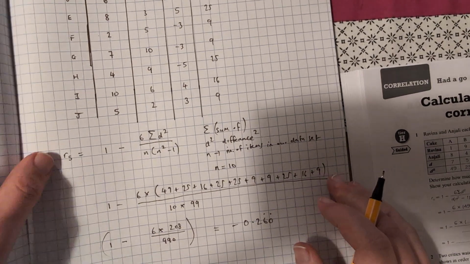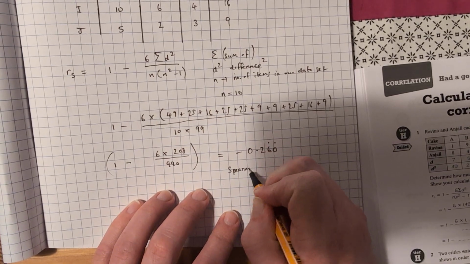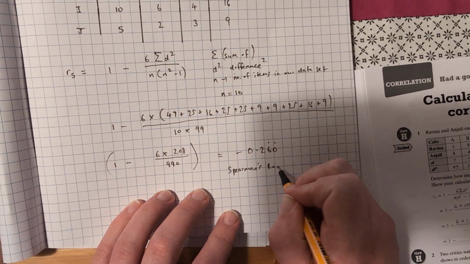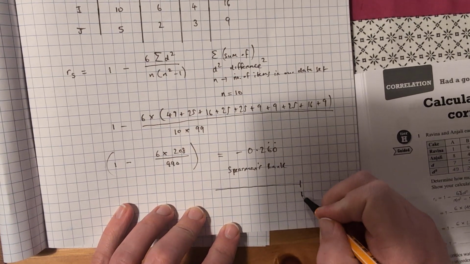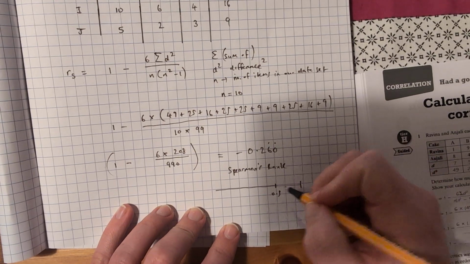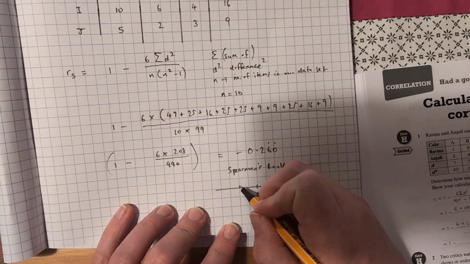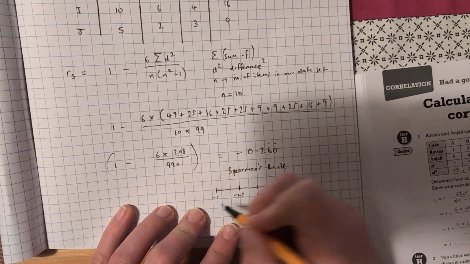Just as a reminder, here is the scale for Spearman's rank. If you imagine, here we have 1, here we have 0.5, here we have 0, here we have negative 0.5, and here we have negative 1.